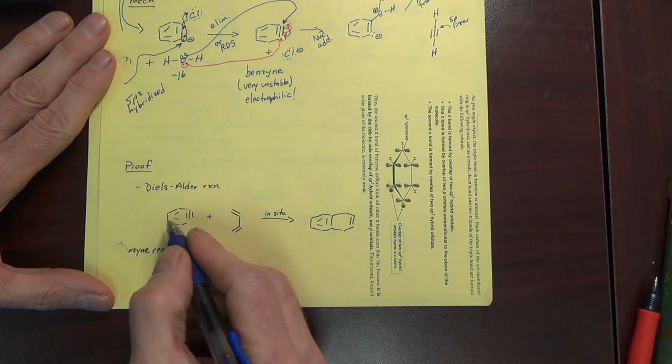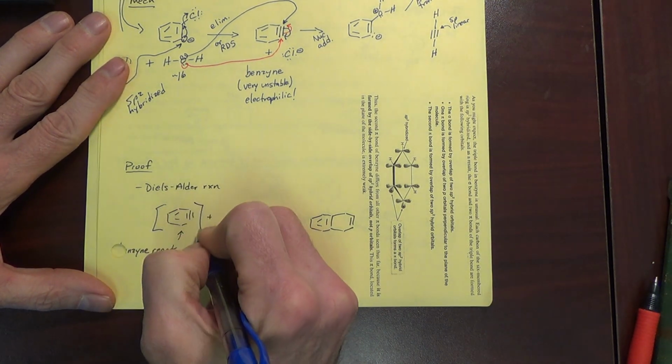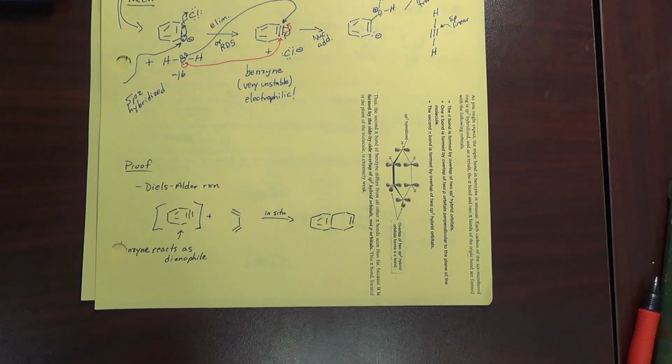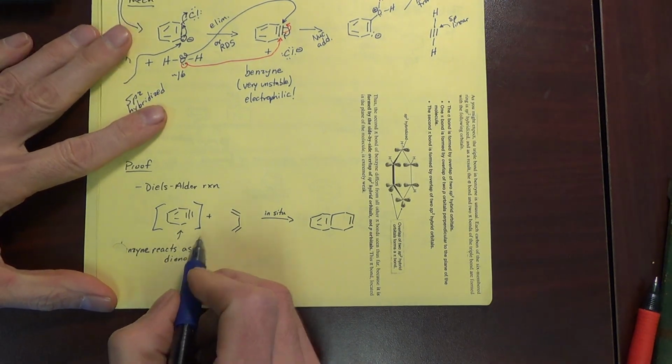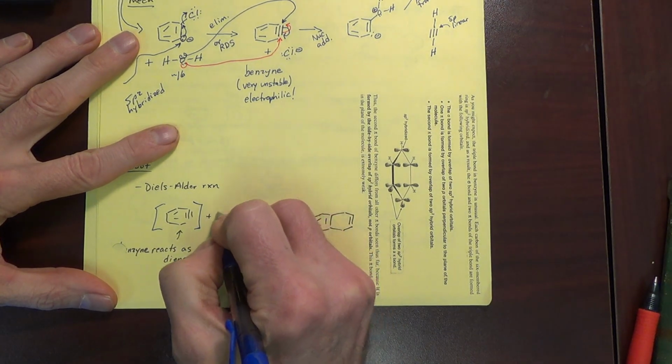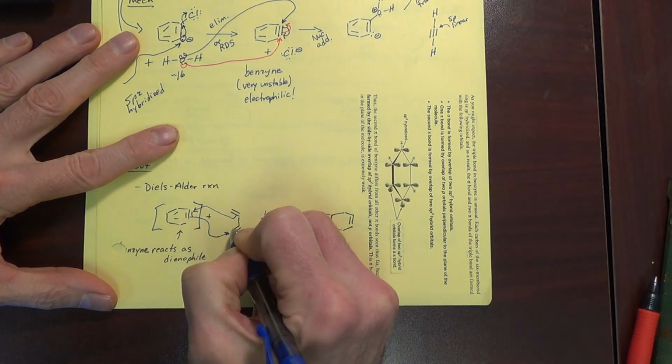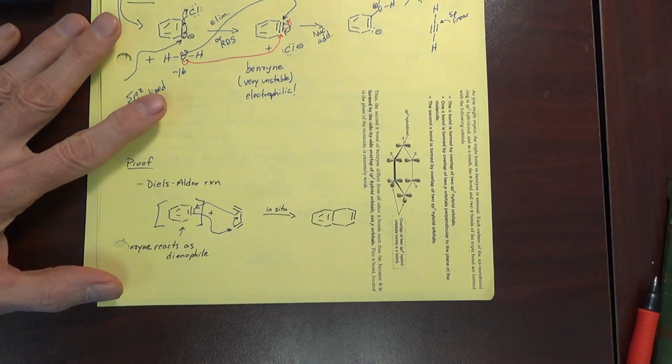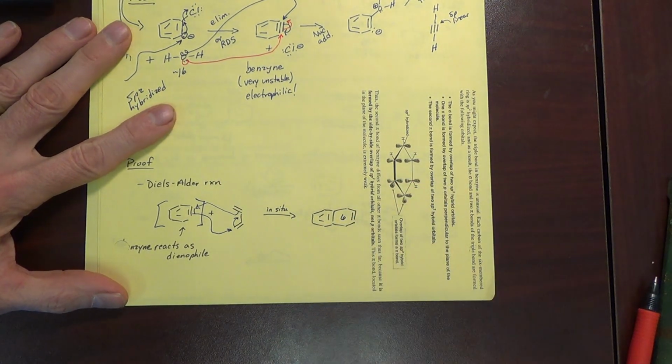Now typically these are made in situ, okay? We can talk about some alternative ways benzynes can be made, but benzynes will react with dienes, and we can do a 4+2, boom, boom, boom, and that will give a 6-membered ring here.